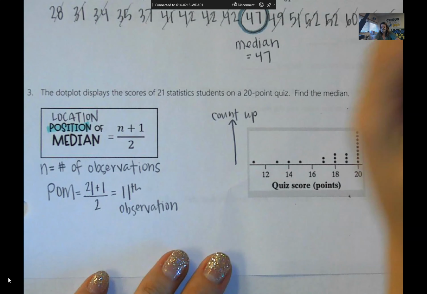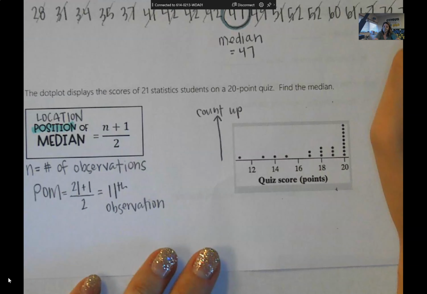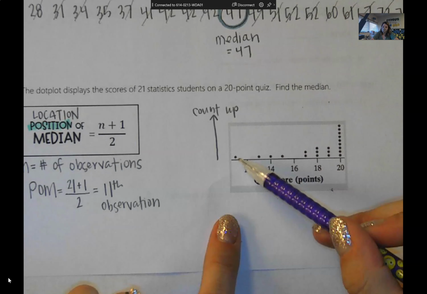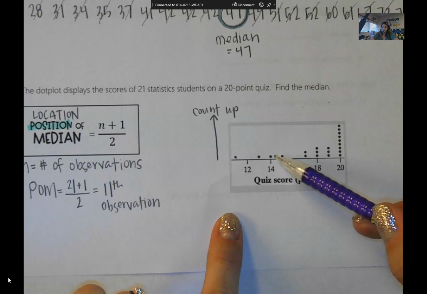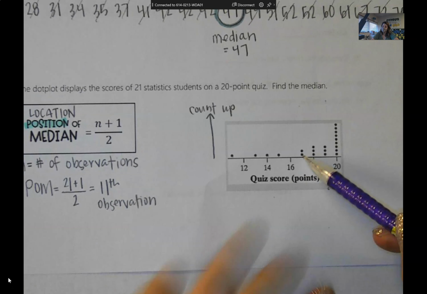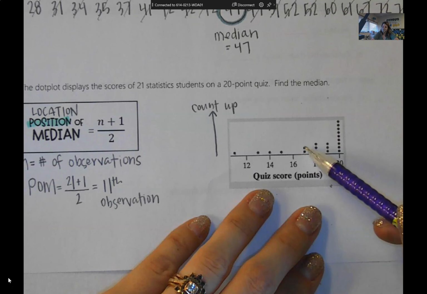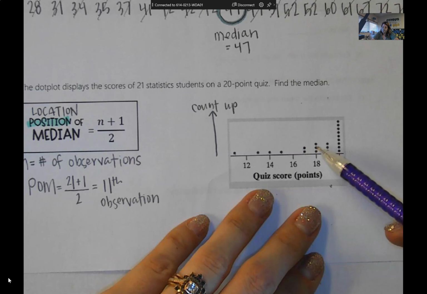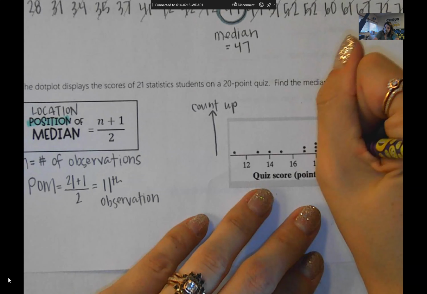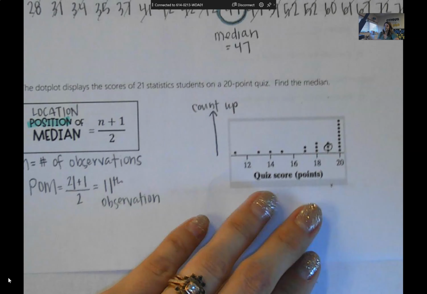You always count up. So what do I mean by that? I'm going to start at this lowest dot. I'm going to count 1, 2, 3, 4. Start at the bottom. 5, 6. Drop down to the bottom again. 7, 8, 9. Drop down to the bottom. 10. Your median is this middle dot.